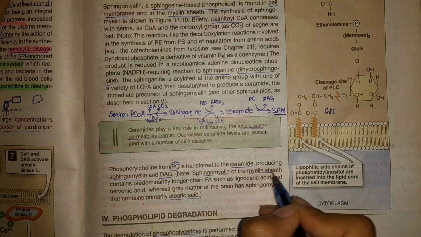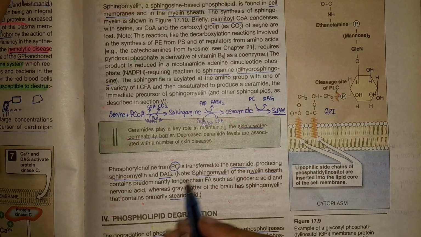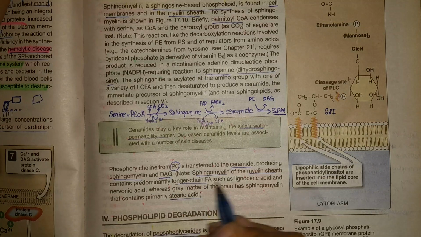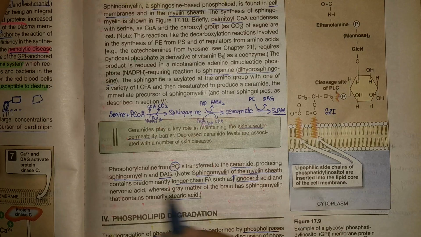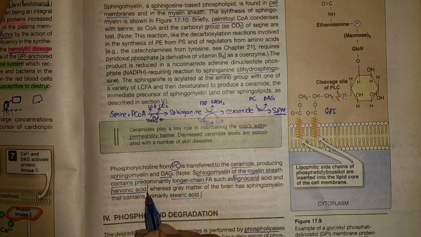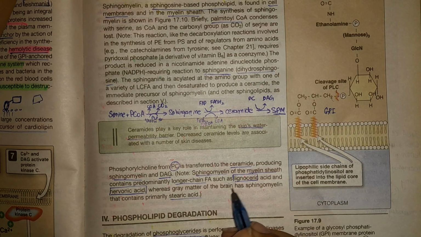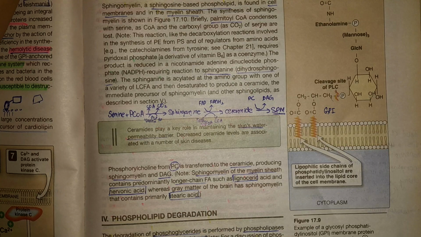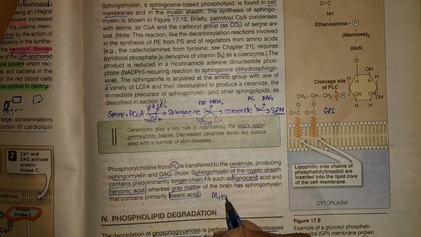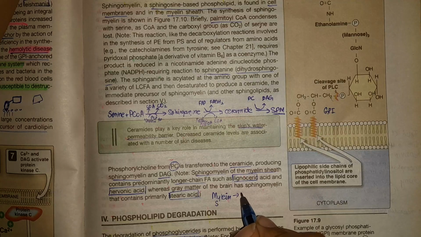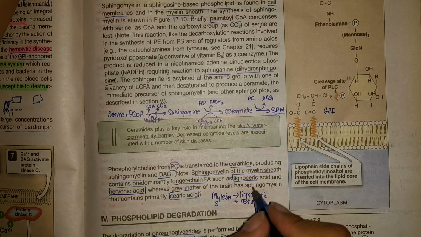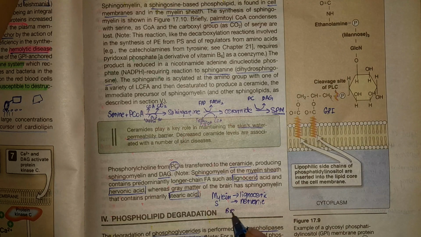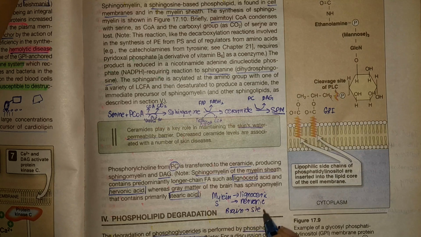Now sphingomyelin of the myelin sheath is very important because it contains long chain fatty acids such as lignoceric acid and nervonic acid, whereas the grey matter of the brain has sphingomyelin that contains stearic acid. So the myelin sheath has lignoceric and nervonic acid, whereas our brain has stearic acid.